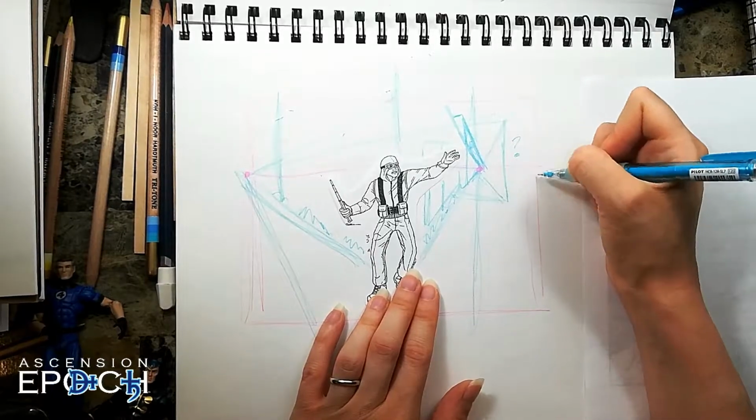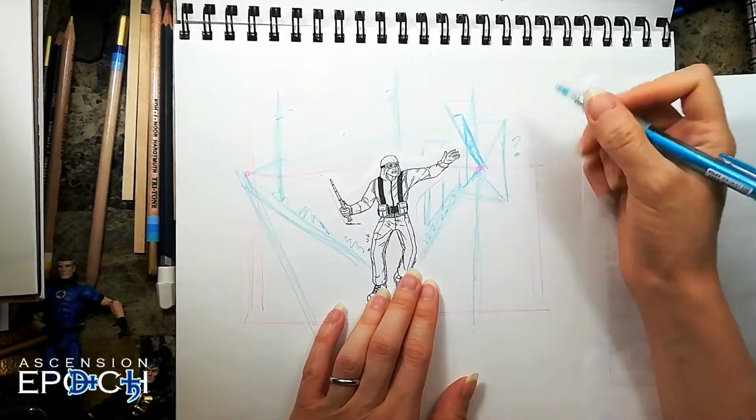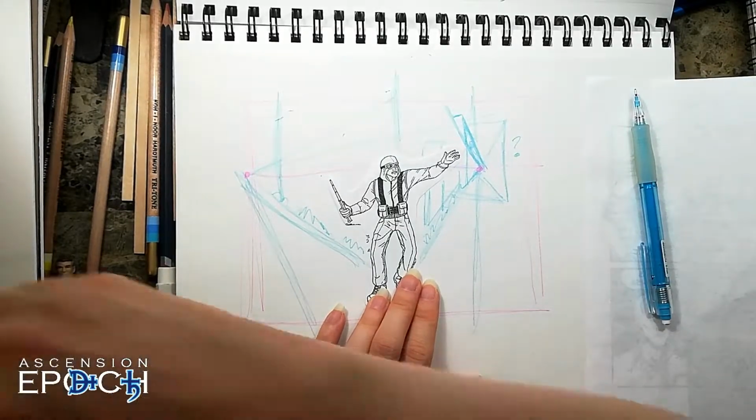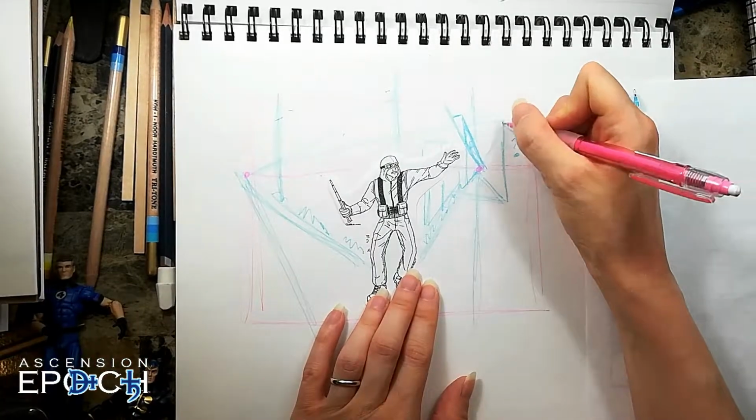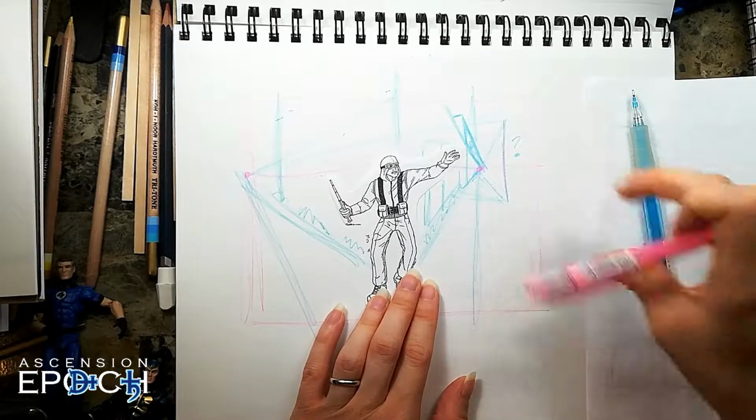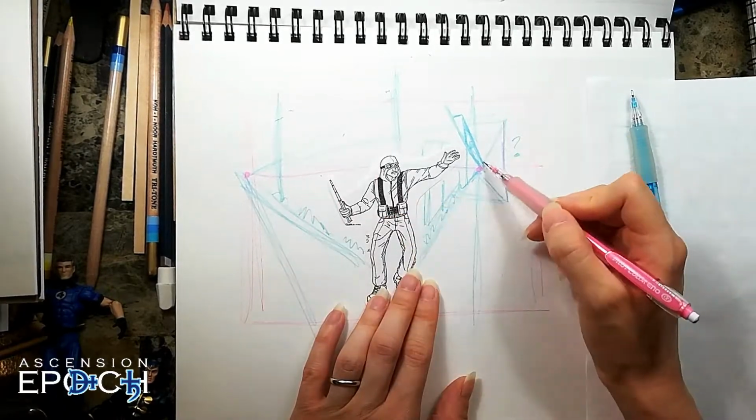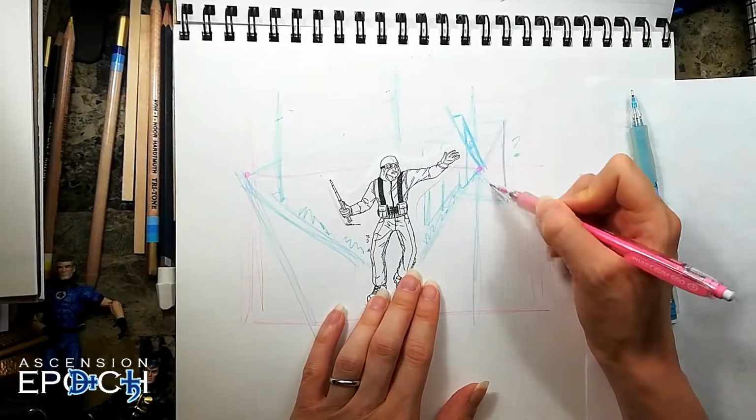This is 2-point perspective. I don't have another point to add. Now I have this really weird conundrum where I don't know where to put anything.